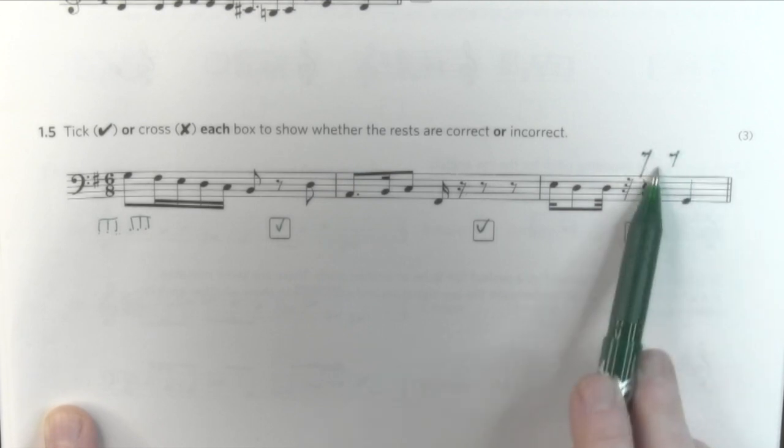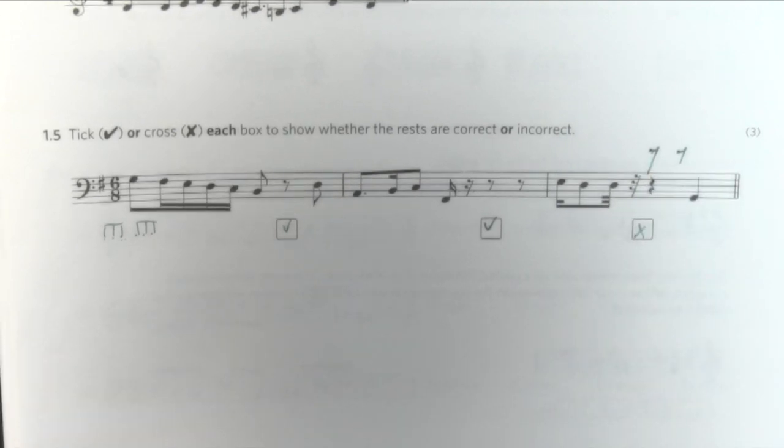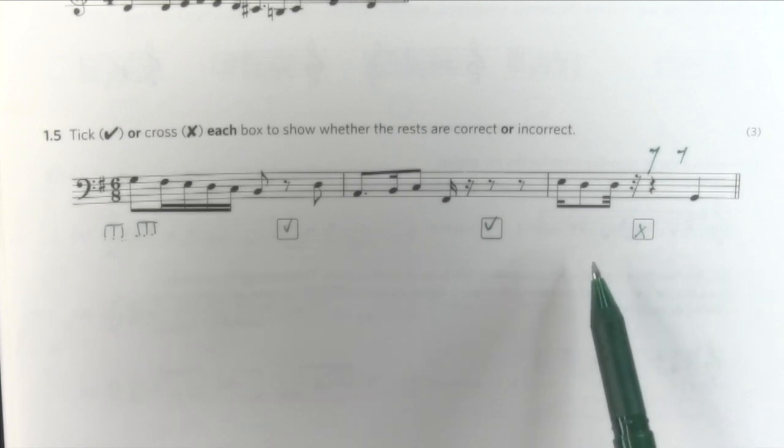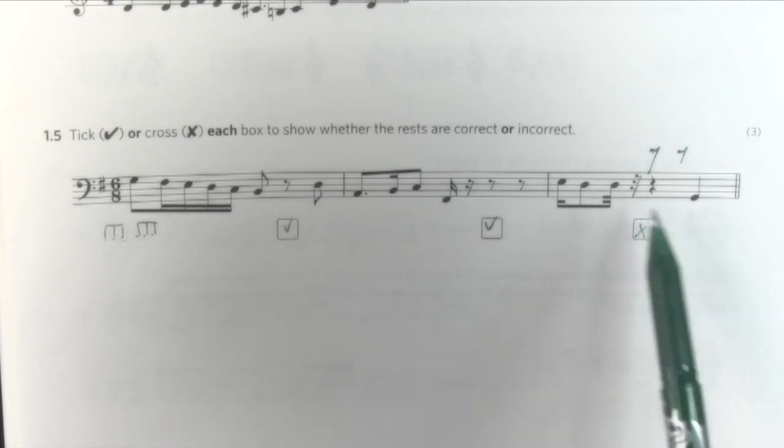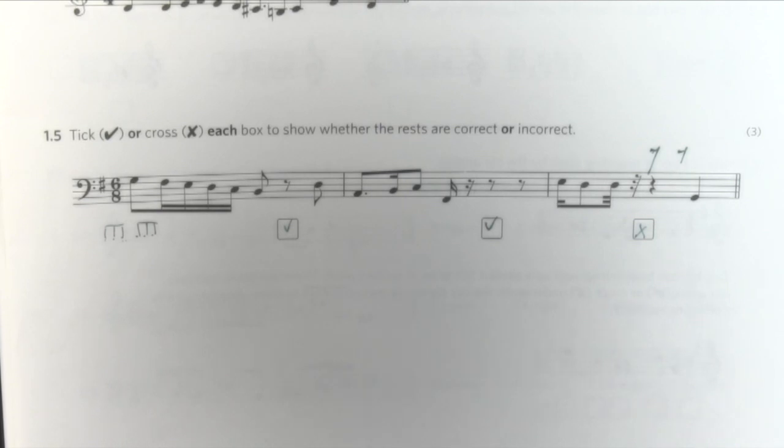So it is incorrect. This exercise is really helpful because it includes a couple of things that are a bit annoying. People tend to forget these things, so take a note of what I've said and highlight this exercise. I would do that if I were you.